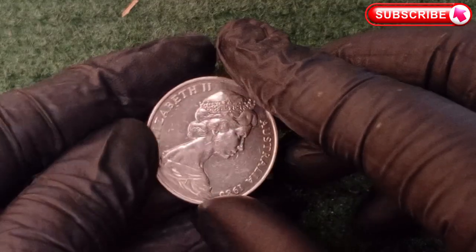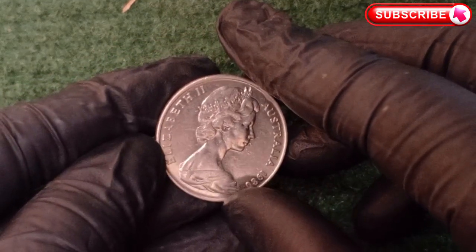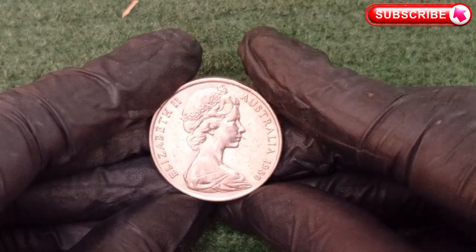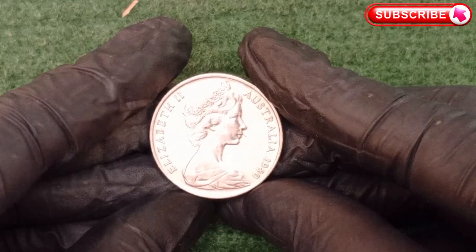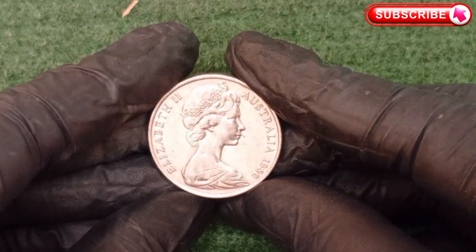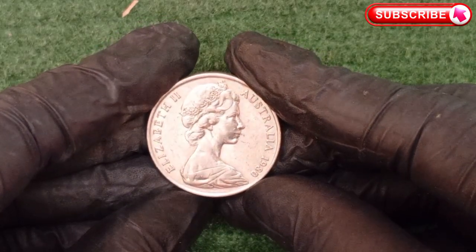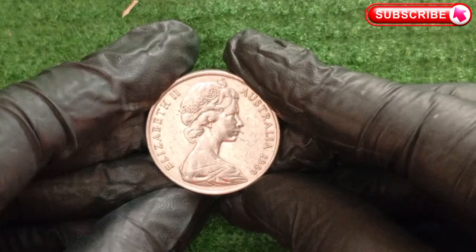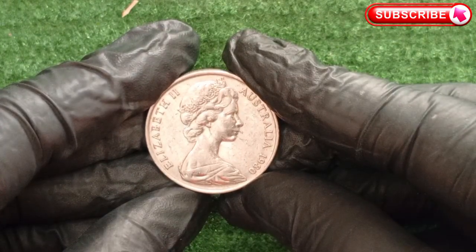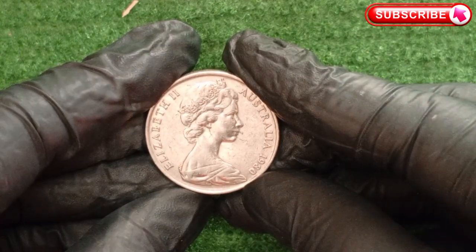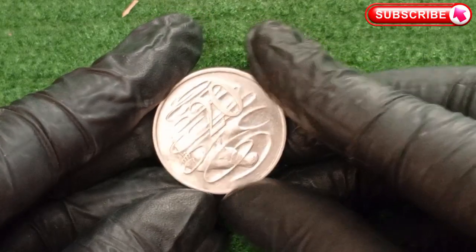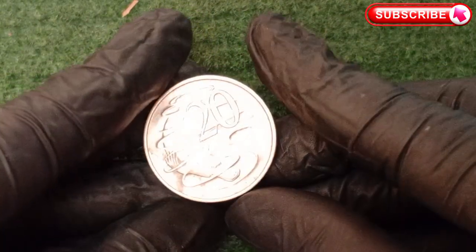Arnold Machin's portrayal of the Queen was graceful, youthful, and dignified. It appeared not just on Australian coins, but across several Commonwealth nations, including New Zealand and Canada. This portrait would remain in use in Australia until 1985, after which it was succeeded by Raphael Maklouf's more mature depiction.